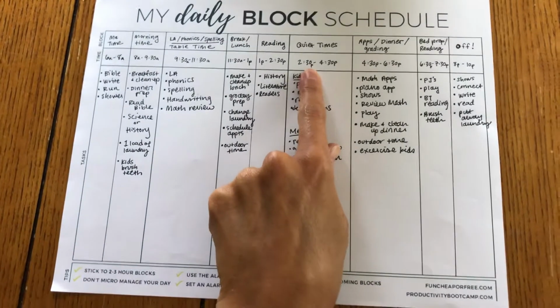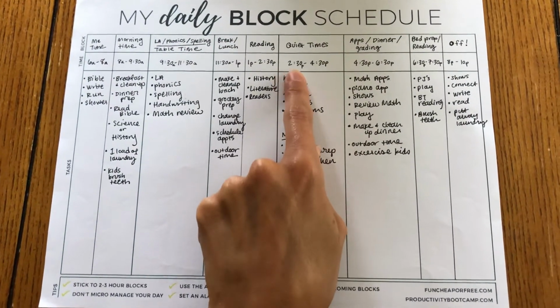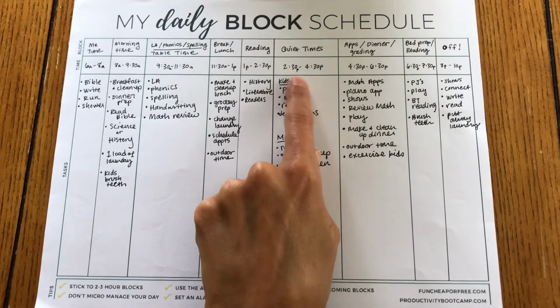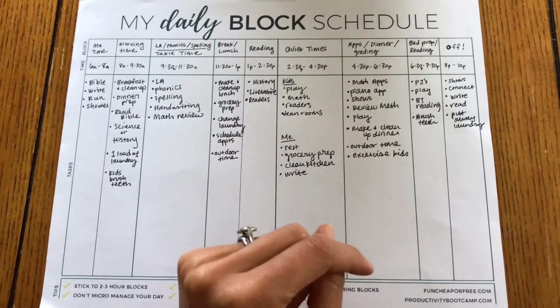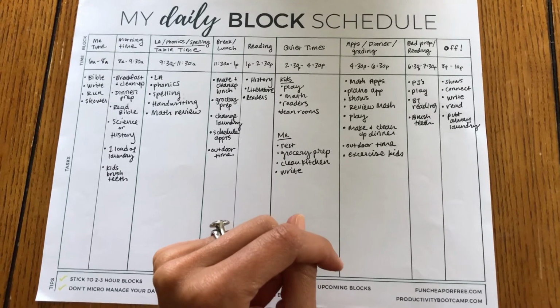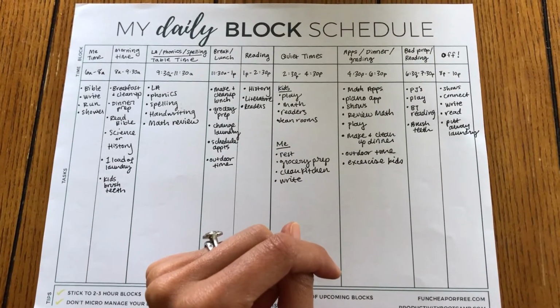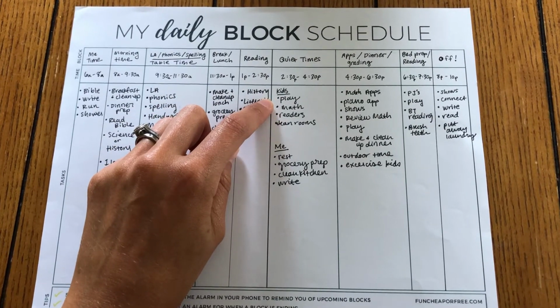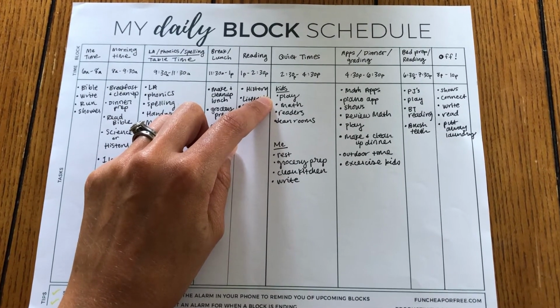Her nap usually runs from 2:30 to 4:30. Sometimes I don't get the older kids calm until 3, so I get a quiet time from 3 to 4:30. This is absolutely necessary for me to keep my sanity in life, to have a quiet time. So the youngest one naps. The two older ones will play together in their room.